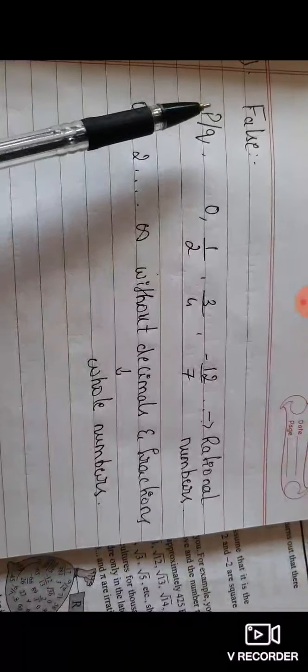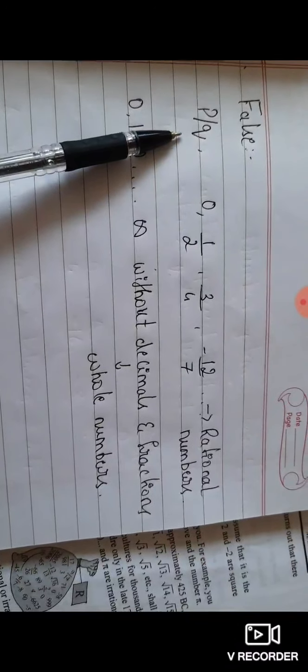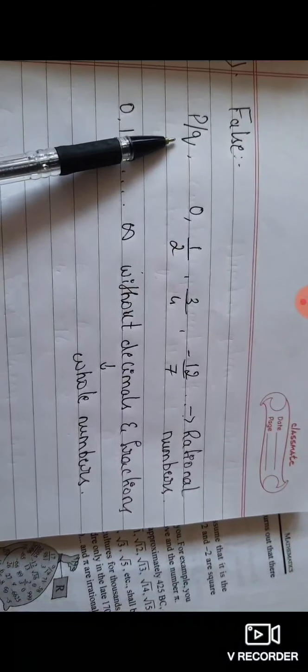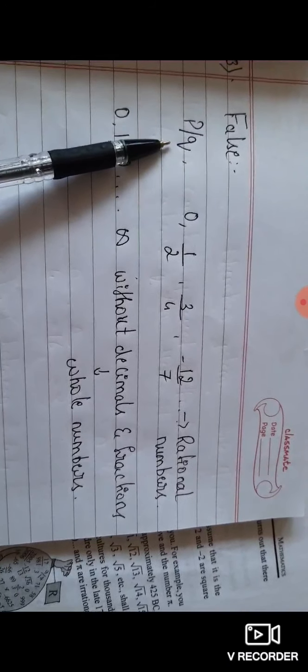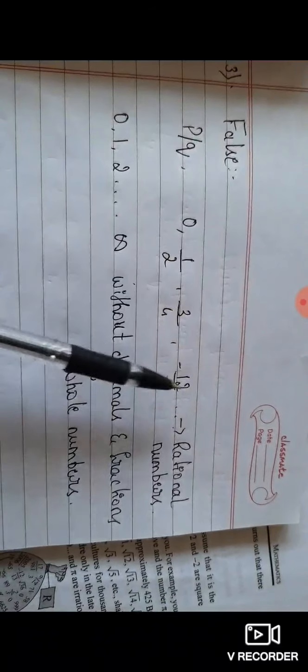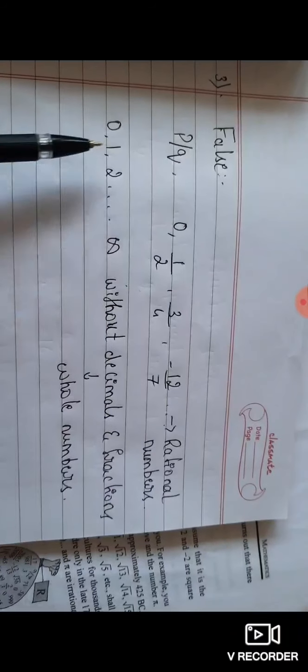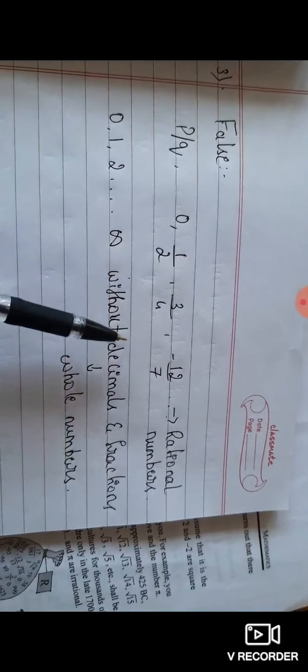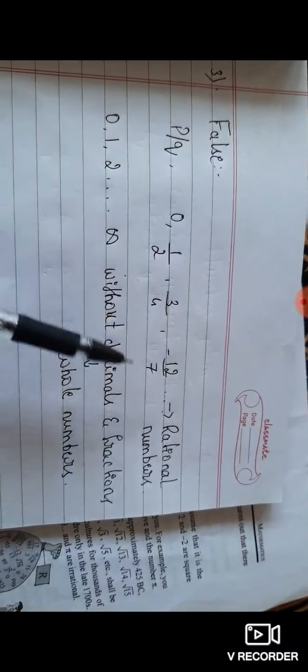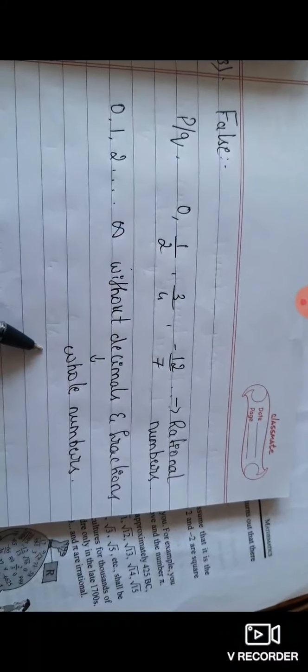In the third question, the statement is: every rational number is a whole number. So you know what rational numbers are. We studied that in the last class. Rational numbers are numbers which can be represented in the form of p by q, where q is not equal to 0. Numbers like 0, 1 by 2, 3 by 4, minus 12 by 7, etc. are called rational numbers. Numbers 0, 1, 2, 3, etc. up to infinity, which are without decimals and fractions, are called whole numbers.